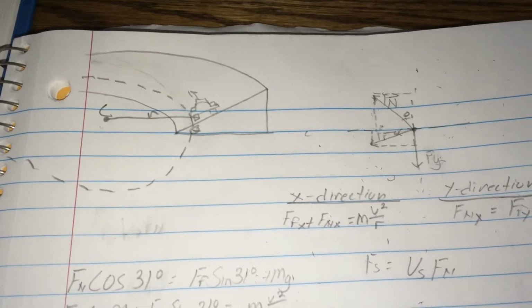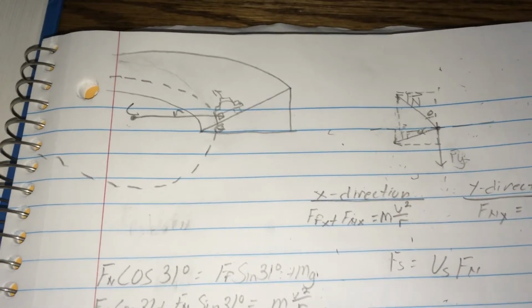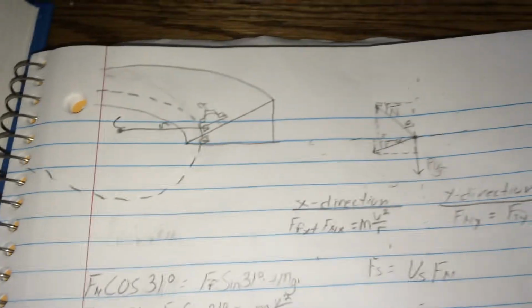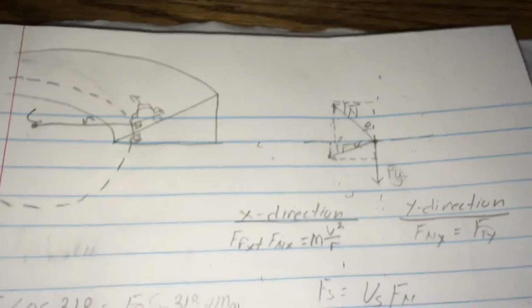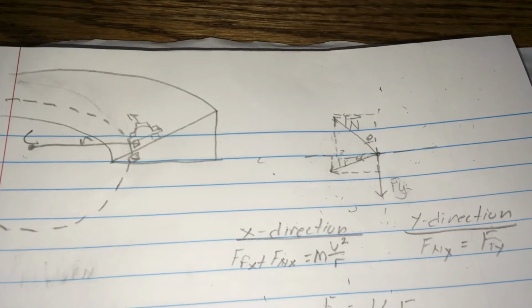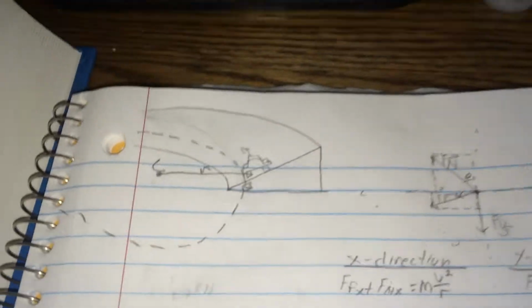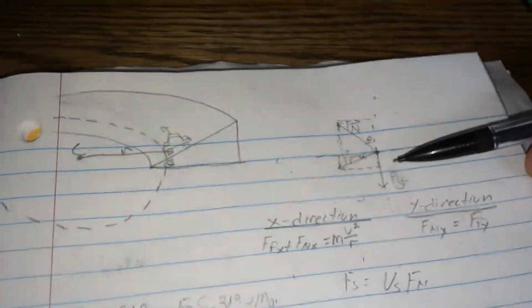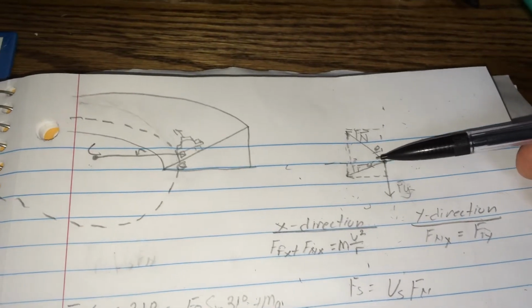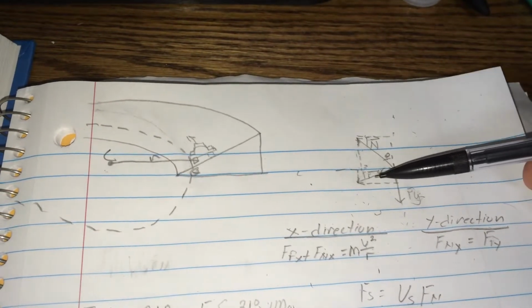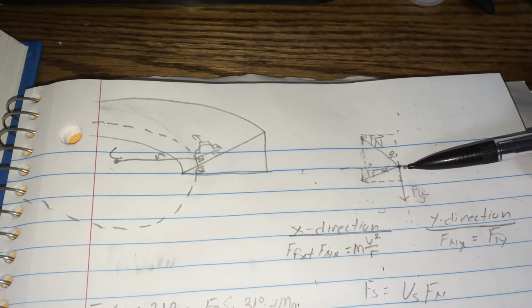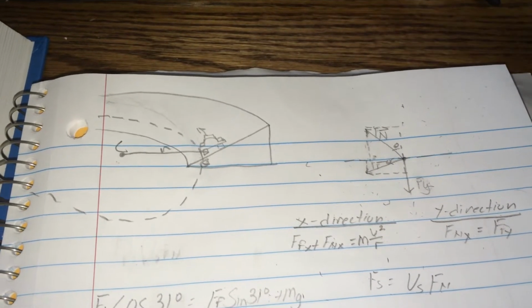There's the diagram. Okay, first of all, we drew our free body diagram right here. We got to draw all the forces. So we got a normal force, we have a friction force, and a gravity force.